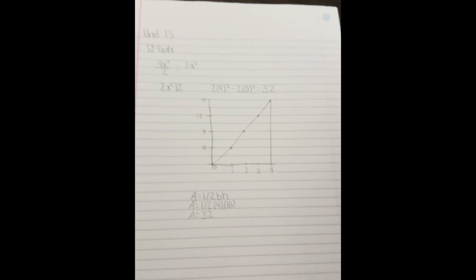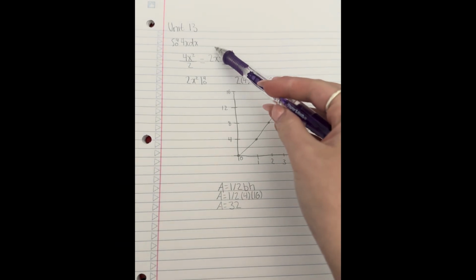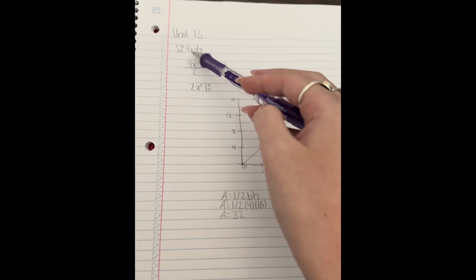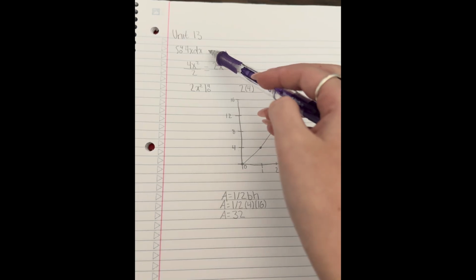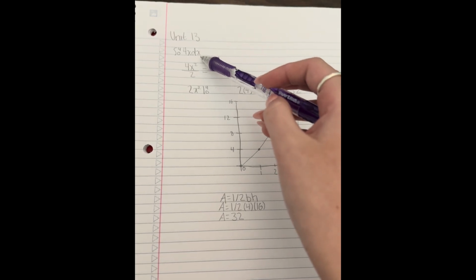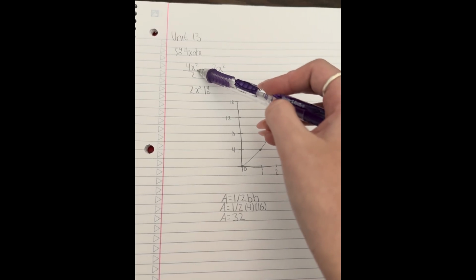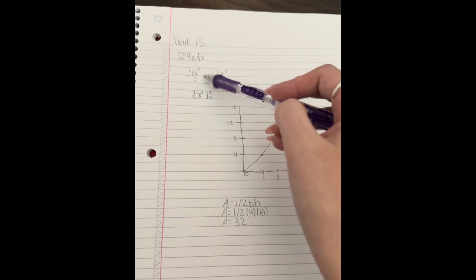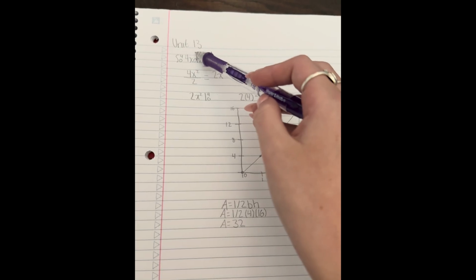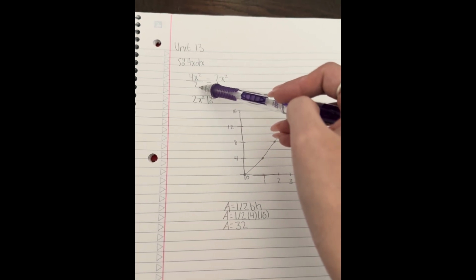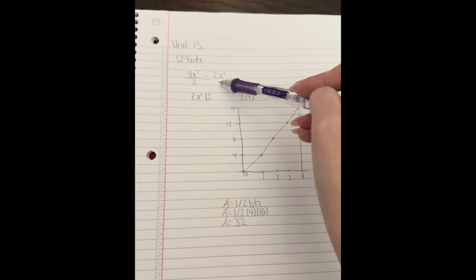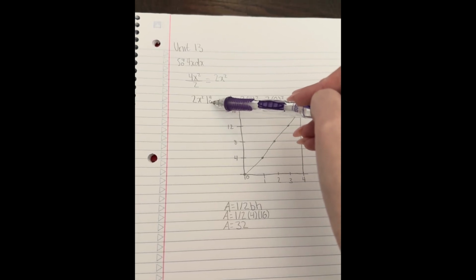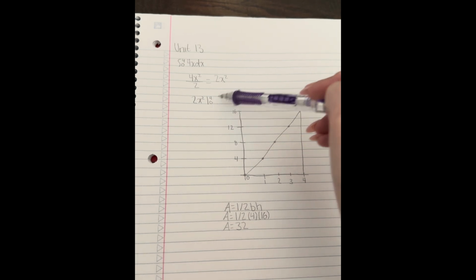Okay, and for our Unit 13 problem, we are given our bounds of 4 and 0 and 4x dx. So we're going to integrate that, which will give us 4x squared over 2, because you just add 1 to the exponent and put it over the new exponent. And that can simplify down to 2x squared. And then 2x squared with the bounds of 4 and 0.